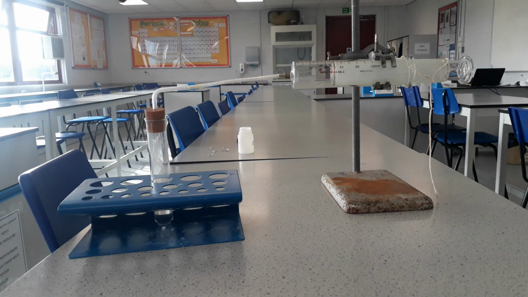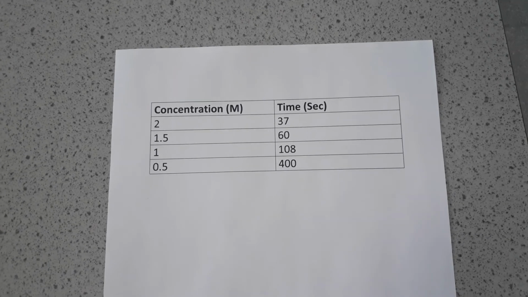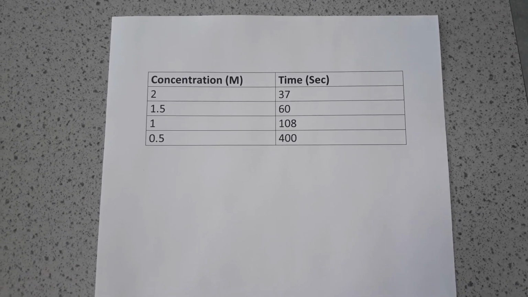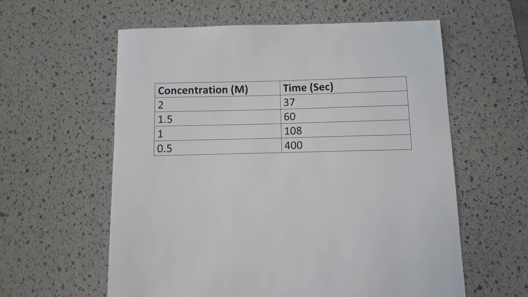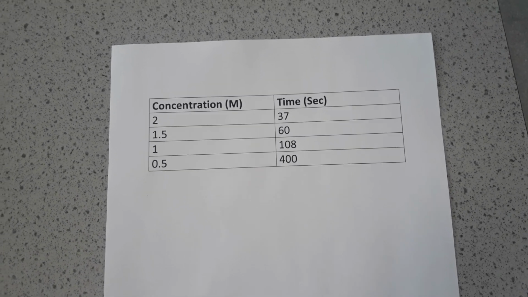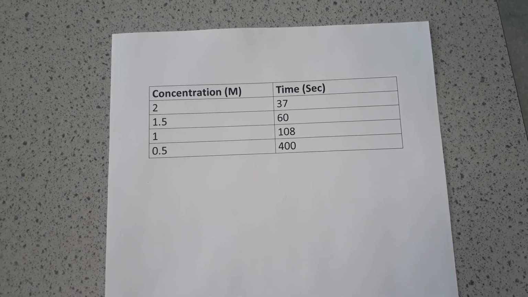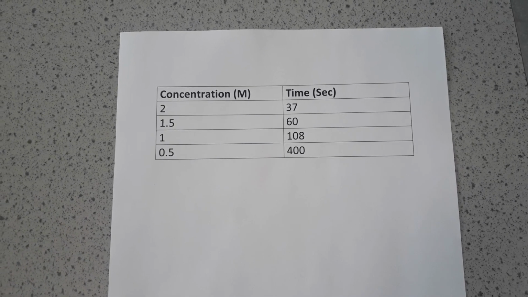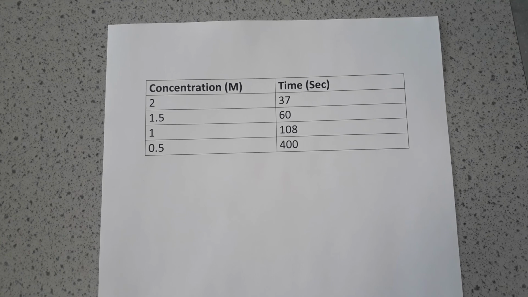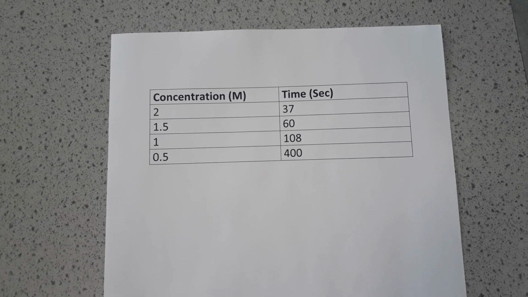We're then going to repeat this experiment with 3 further concentrations, 0.5, 1 and 1.5. And the results will be available at the end in a minute. So we repeated all the experiments using different concentrations of acid, and here you can see the results that we gain. Please note that we have changed all of the times into seconds, so that this means we can plot it easily on a graph, and you need to remember that when completing practicals.